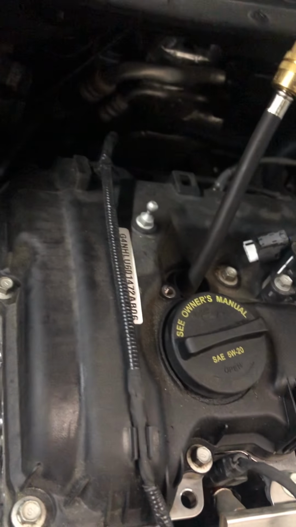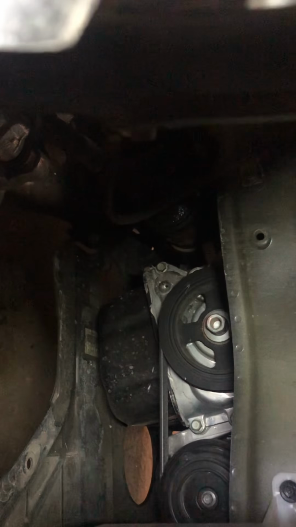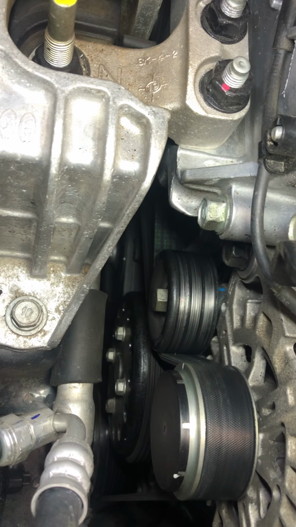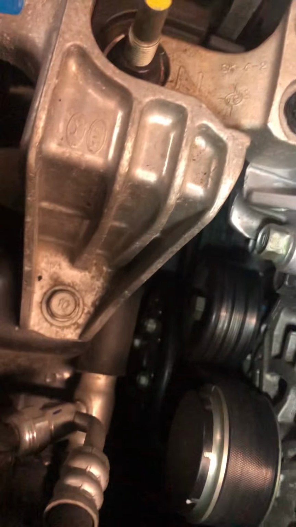So let me try to remove everything and let's see. I removed the valve cover. It's easy. It's just all 10 mm bolts, and I just removed the right front wheel because there's no access. There's no hole for the crankshaft, and I just turn it until, if you can see in there, let me zoom in if I can.